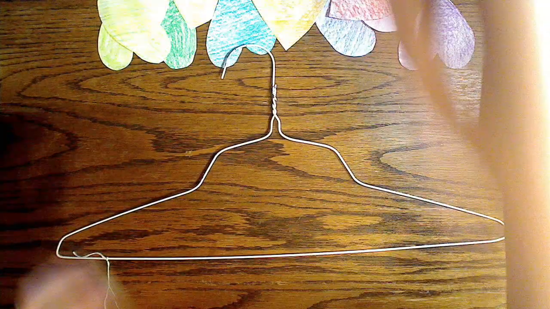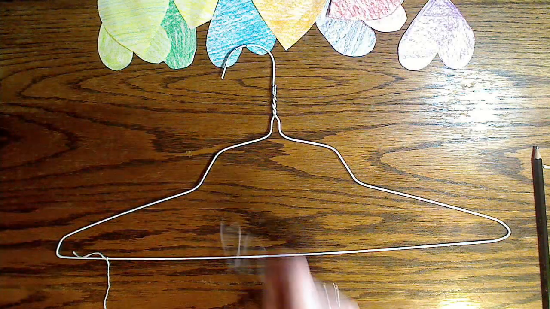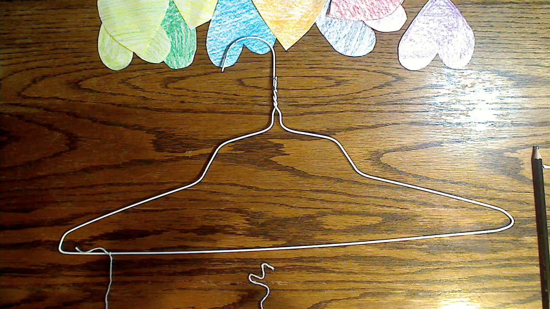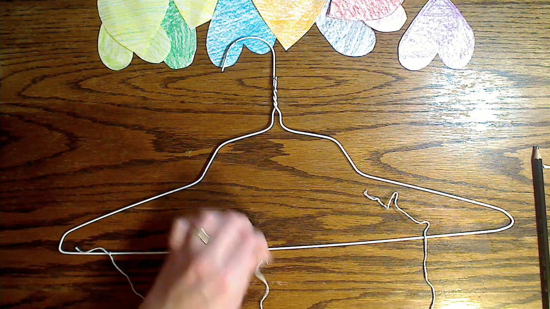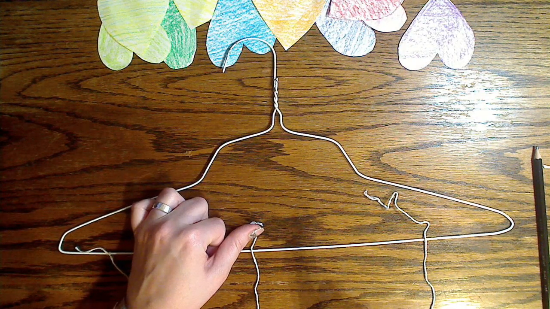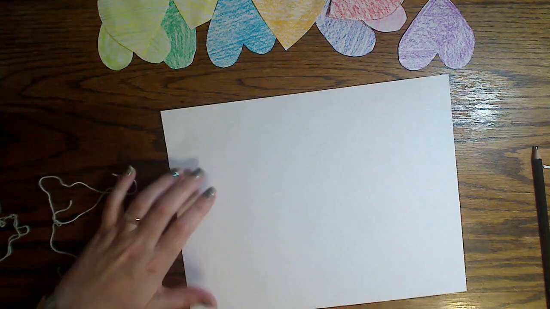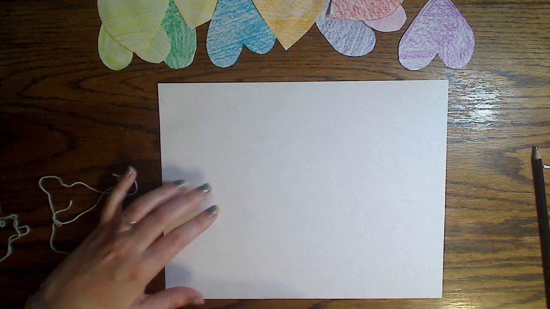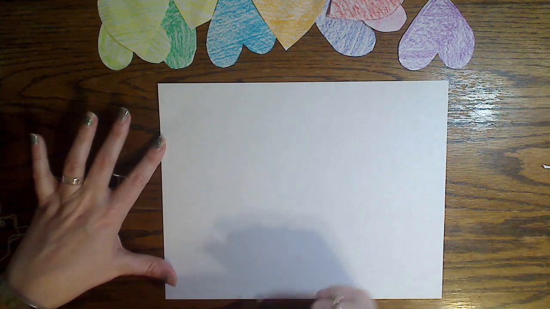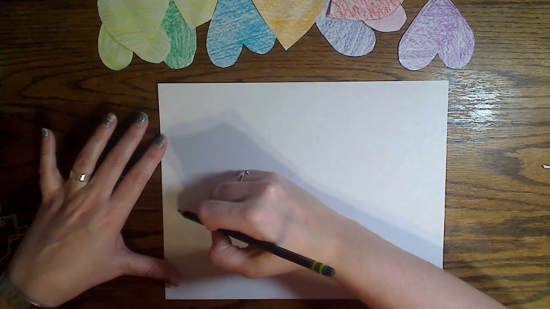So we would tie all 3 strings on the hanger. But I'm actually going to show you guys one more extra bonus thing that we could do as well. The bonus thing is right here, this piece of paper. We can make this into a cloud.